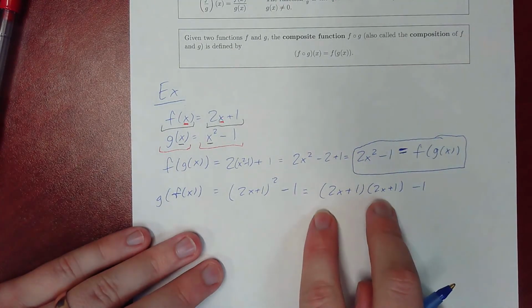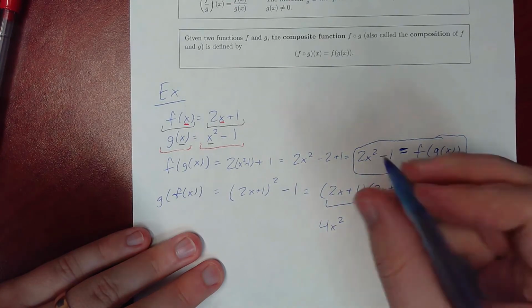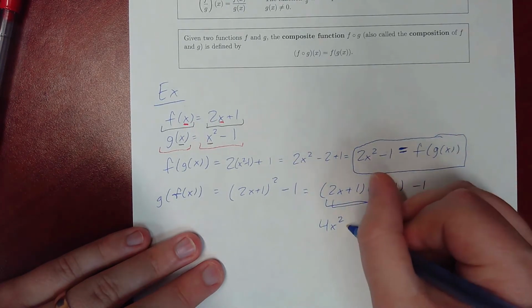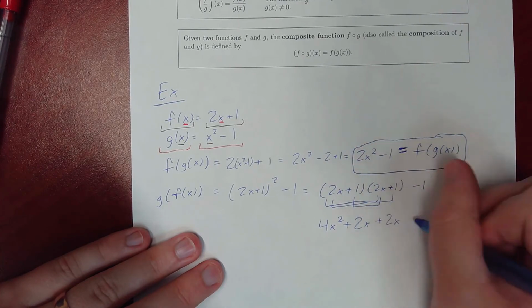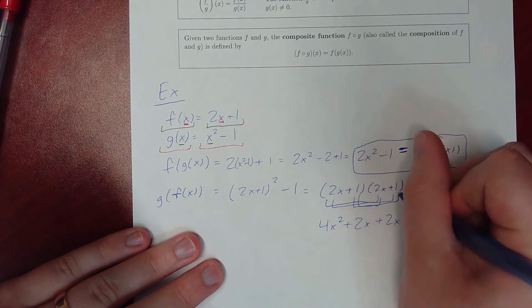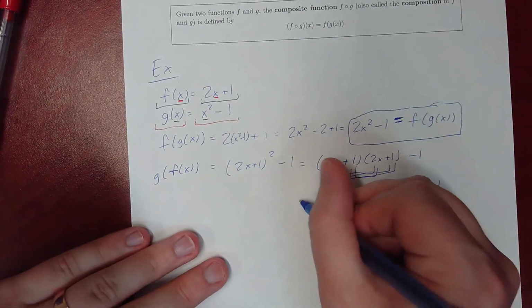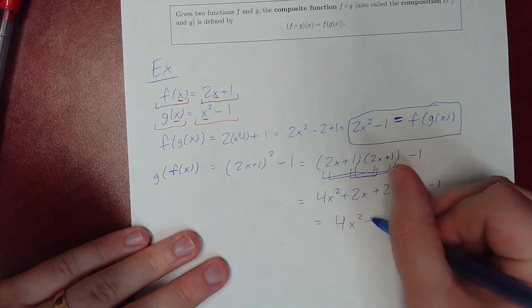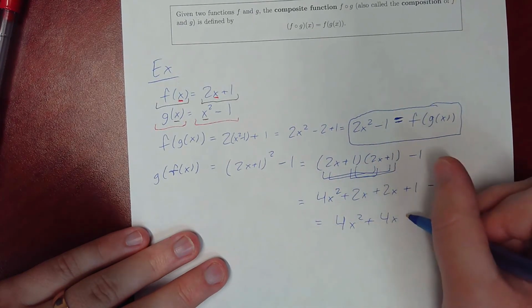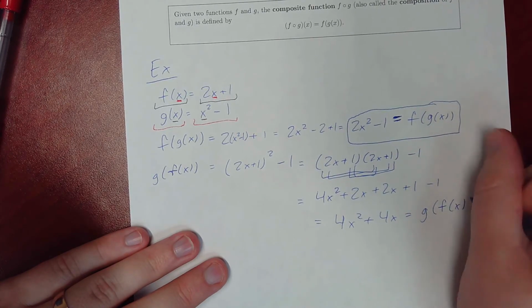So if we do FOIL, first will be 4x squared. Outer will be plus 2x. Inner will be plus 2x. And then last will be plus 1, and then minus 1. And then combining our like terms, we get 4x squared plus 4x, and this will be g of f of x.